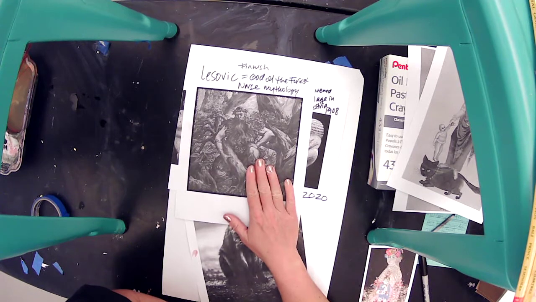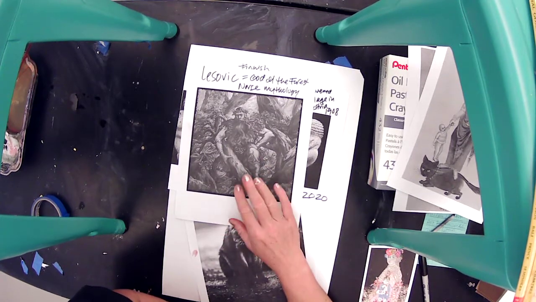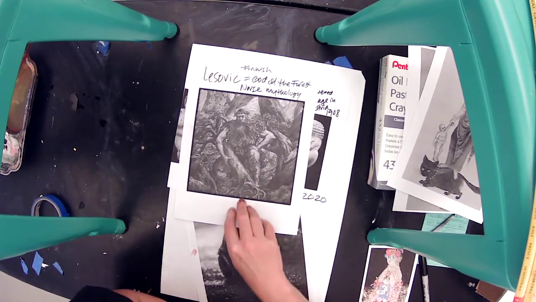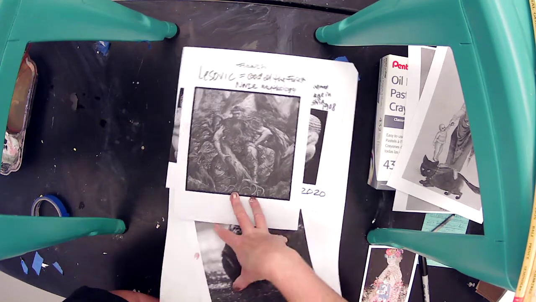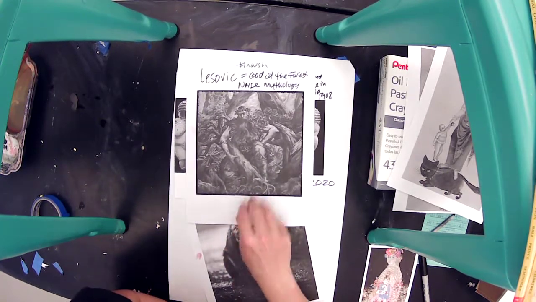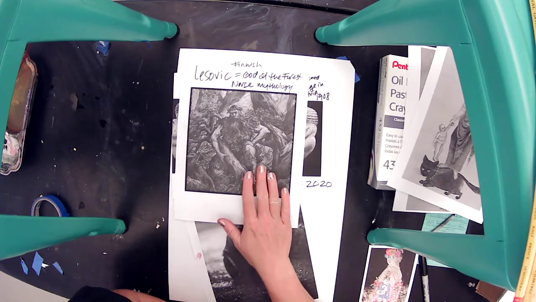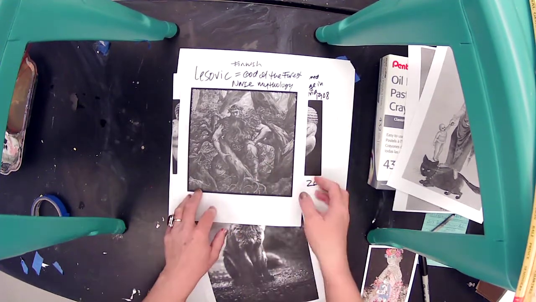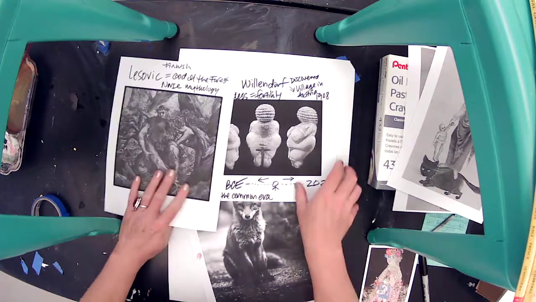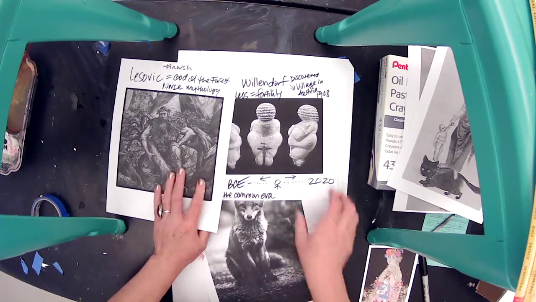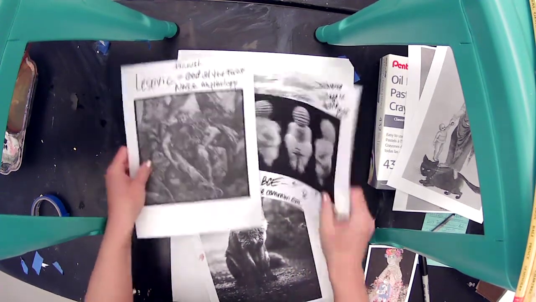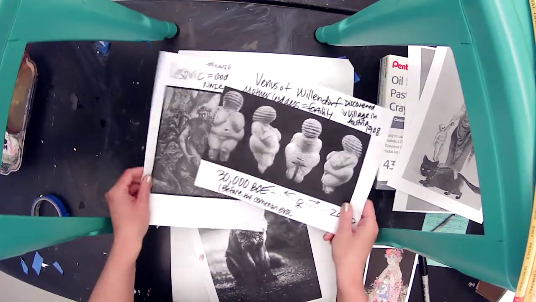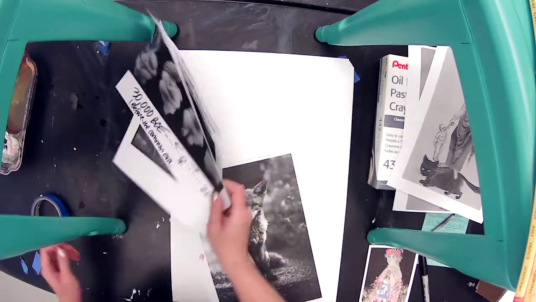So this is Leshy. He is the god of the forest. This is Norse mythology. I am not from Finland. This is not my background, but I love nature. So it's just a reference. It's an example of something I'm going for. So that's what I want you to find. I want you to find at least 2. You can find more. So I'm going to make a figure that's both male and female energy.